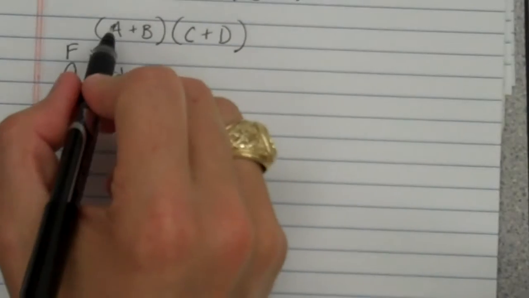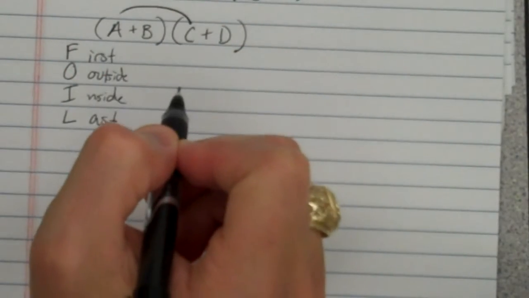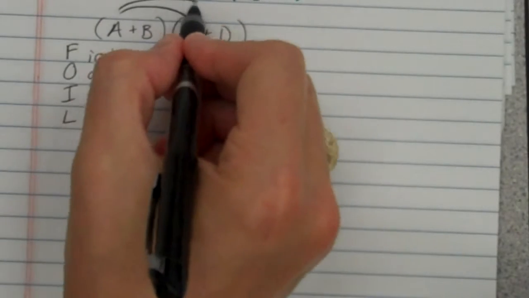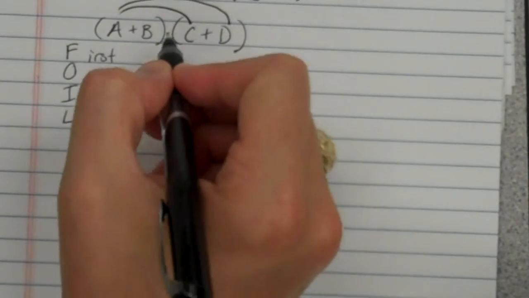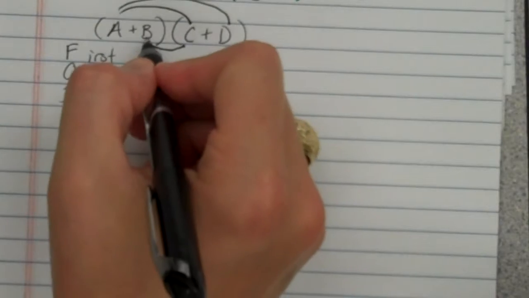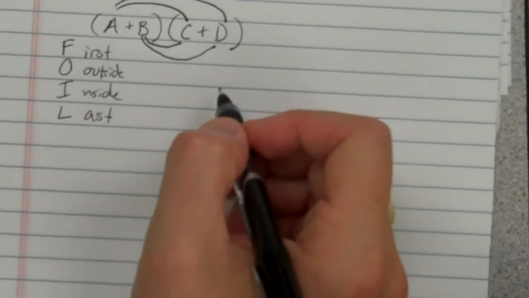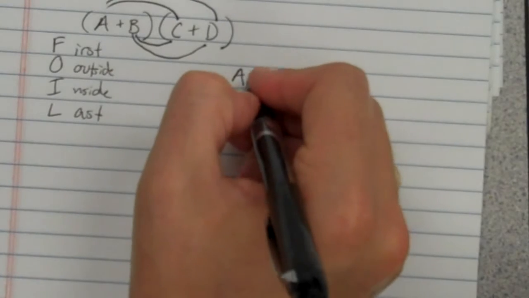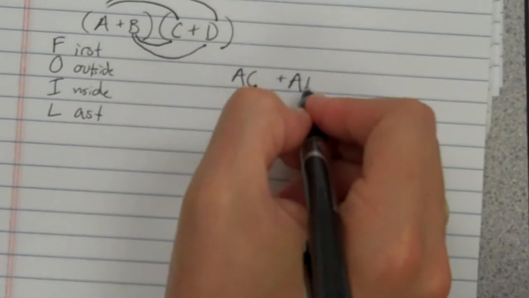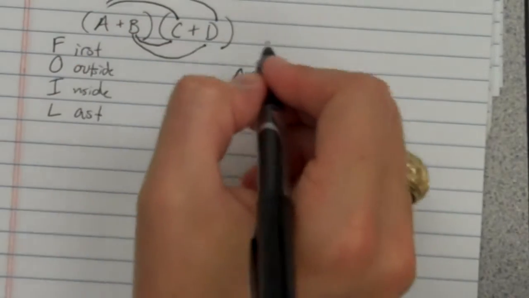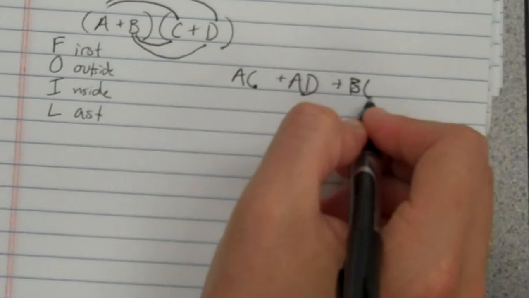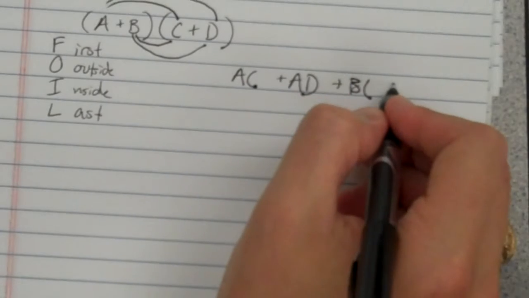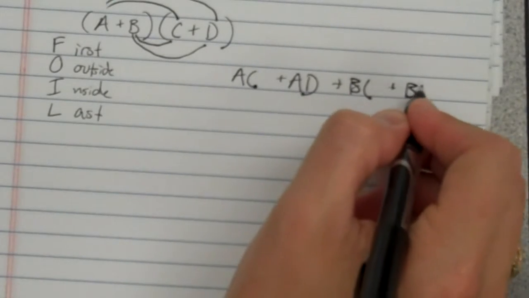And all that means is that when I'm multiplying, I multiply the first two together, and then the outside together, and then the inside together, and the last together. So in this case, a times c is ac, and then the outside would be AD, and then the inside would be BC, and then the last would be BD.